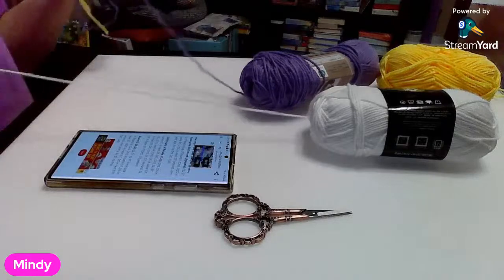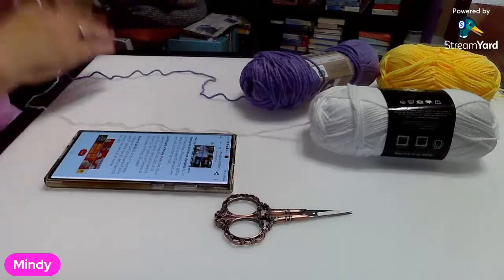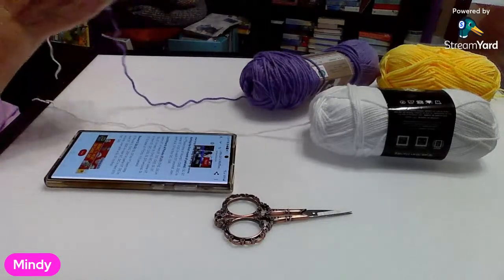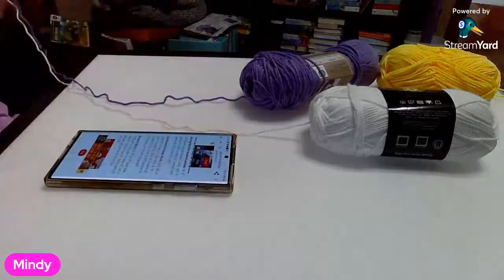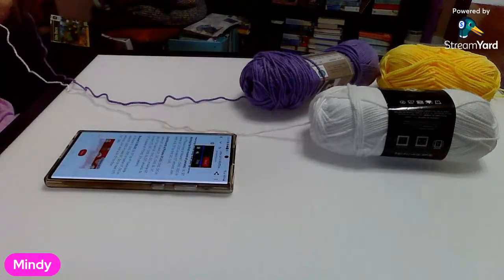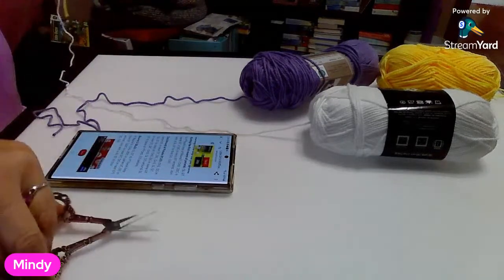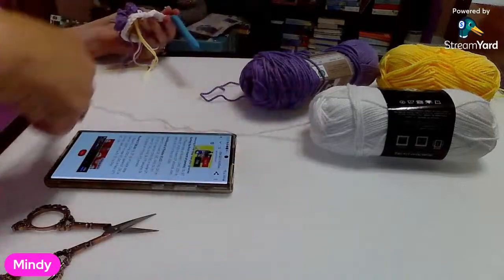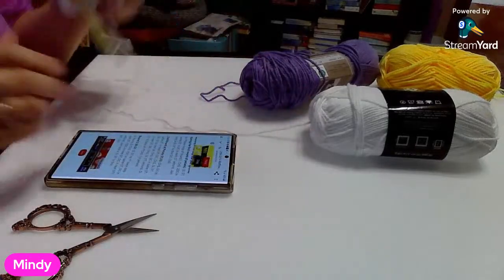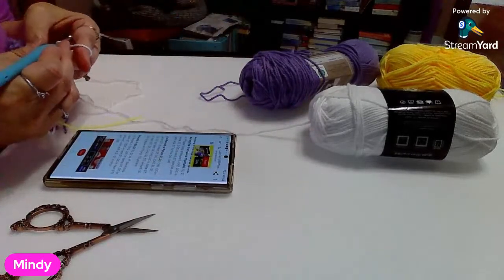Chain 2. Sometimes you just got to trust the process. I had that happen with the bucket hat earlier. I was like, oh, I can cut off this purple. Yeah, this bucket hat I was making, I'm like, this is not making a hat. I'm just getting a great big round circle. It's not making a hat. I'm like, trust the process.